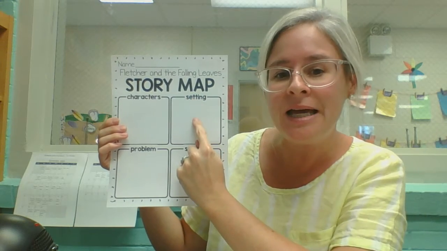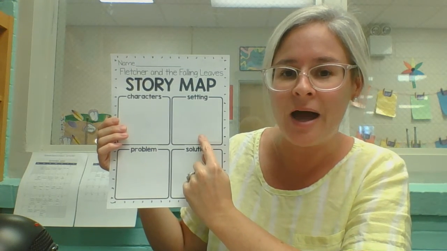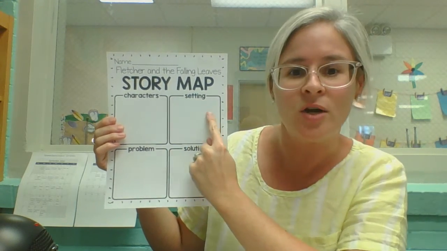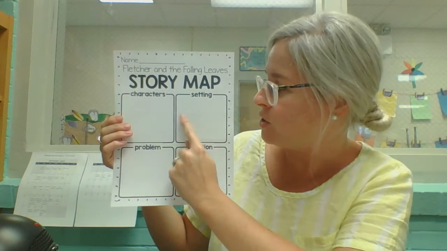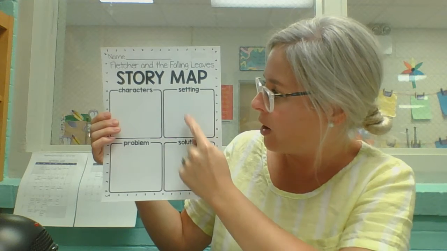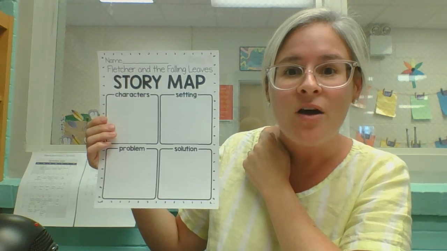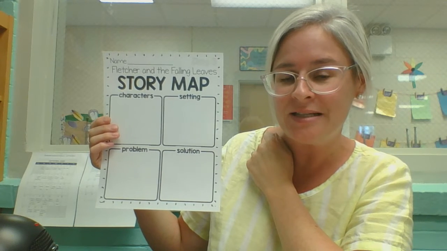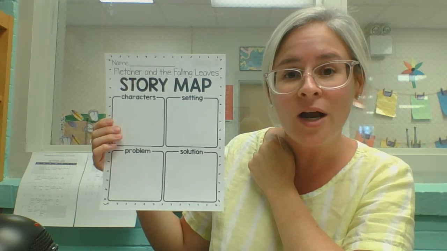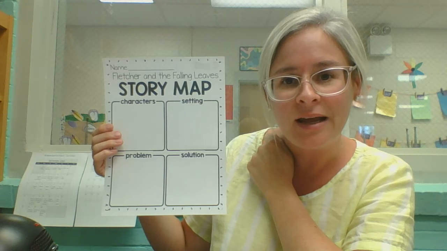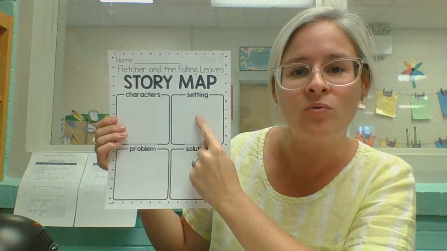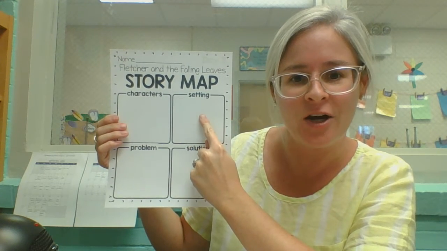Then, if you would like to, you can split your settings section up and you could maybe illustrate 2 settings or write 2 settings. Or you can divide it into 4 parts and you can illustrate or write 4 settings that take place in this story. Or you can choose your favorite setting and just illustrate or write that setting here.